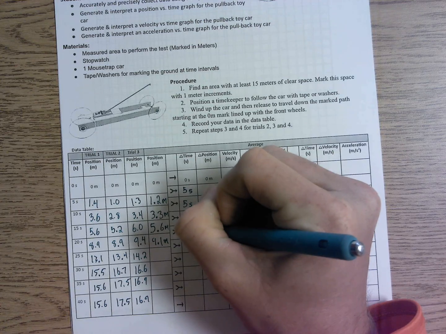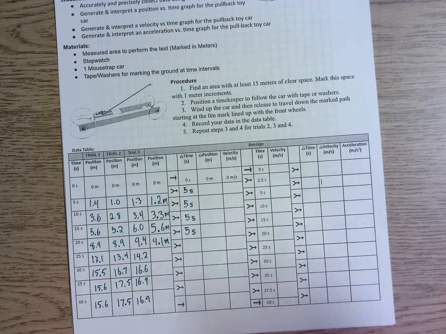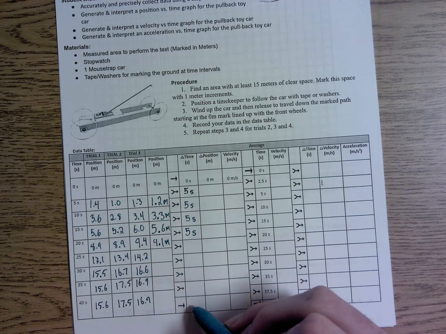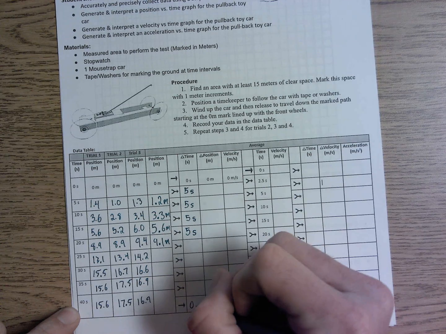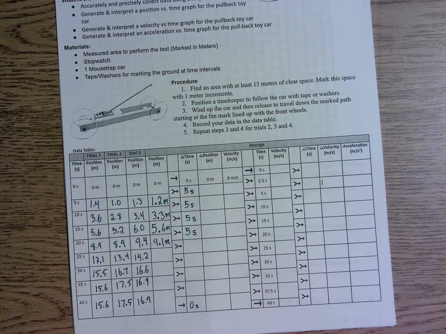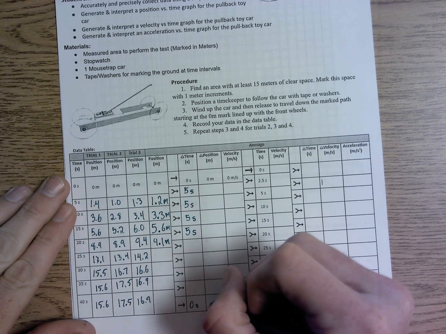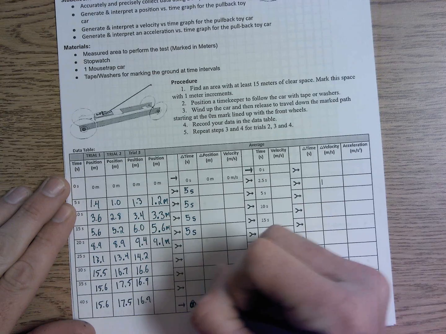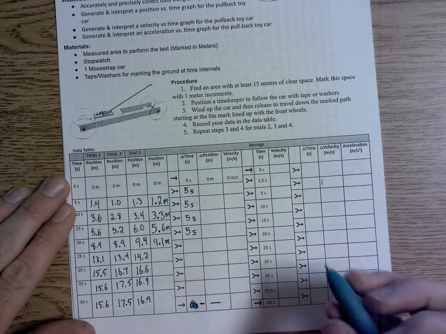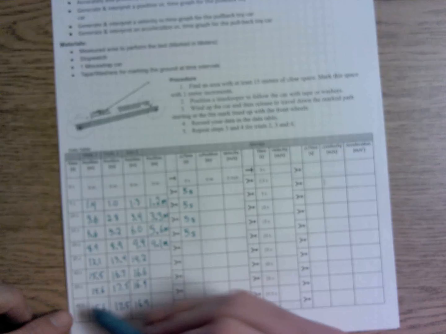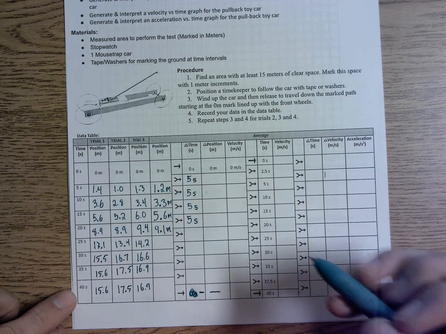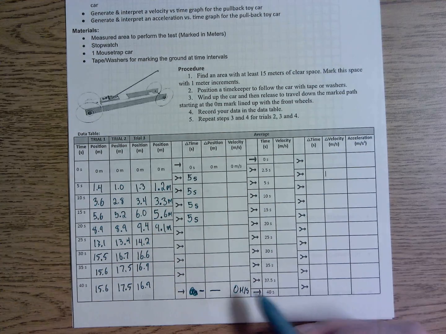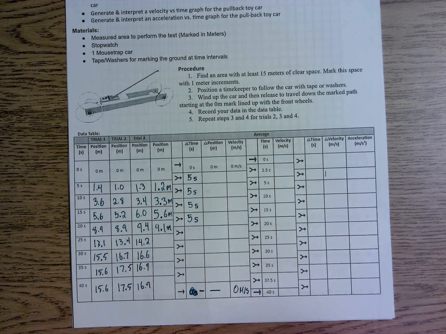I think you may get the idea by now. All these are going to be 5 seconds, except for this very last one, which is by itself, so 0 seconds. At 0 seconds, we're not going to have a change in position. This really doesn't even apply, so we'll just put a line through that one. But we do know what our velocity was whenever it was stopped. At the very end, it was stopped. What was our velocity? You say 0. Yeah, that's right. 0 meters per second, because it was not moving.